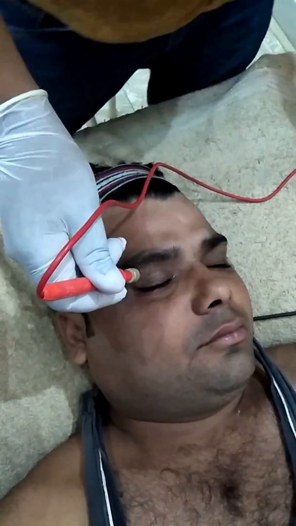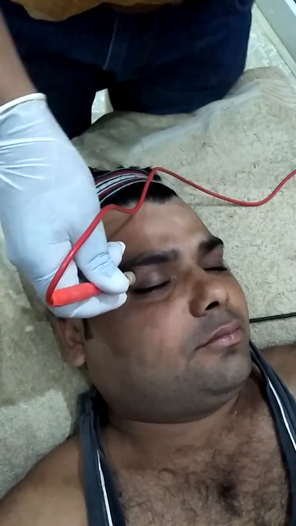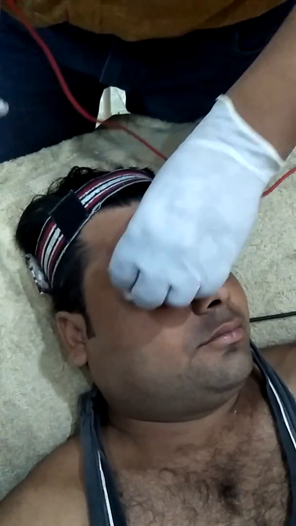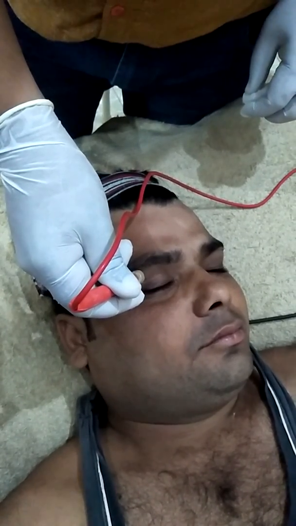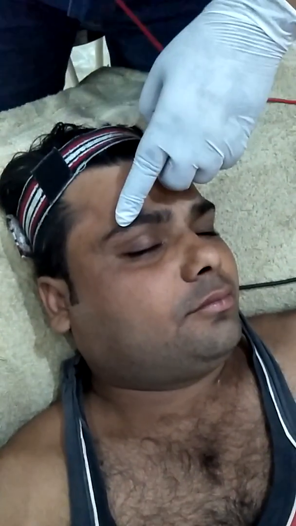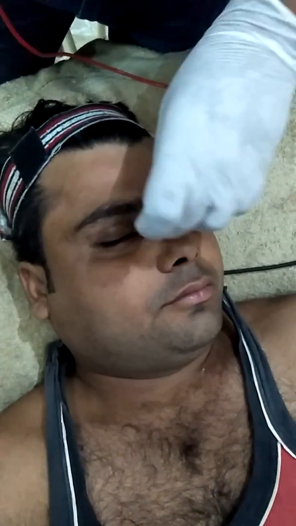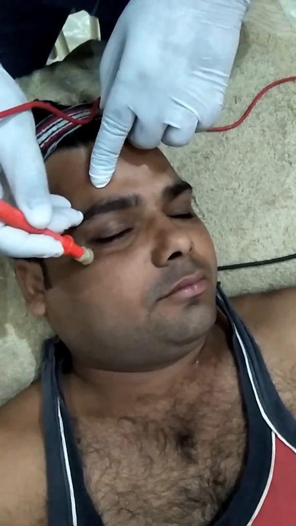You see the contraction of the blinking eyes. You should never keep the electrode for too long over the skin area. It may cause inflammation of the eyes.